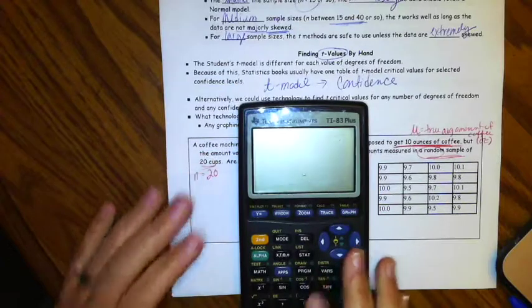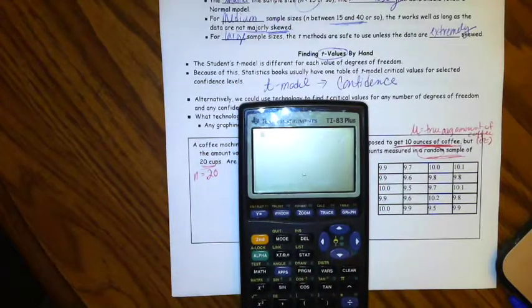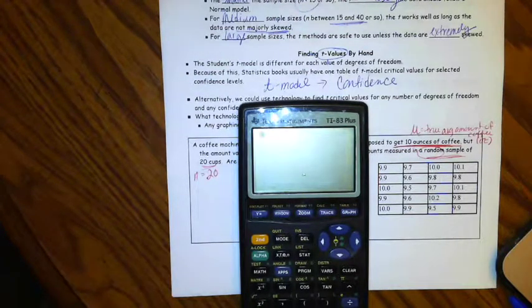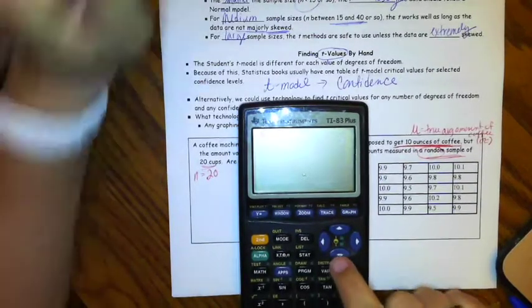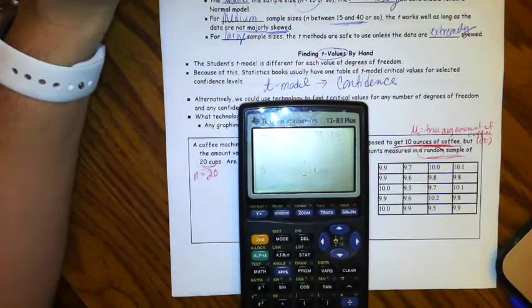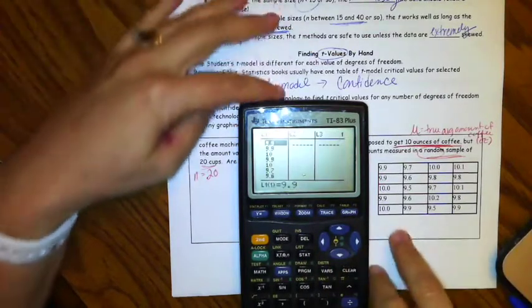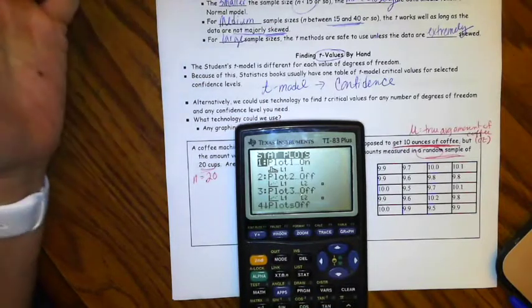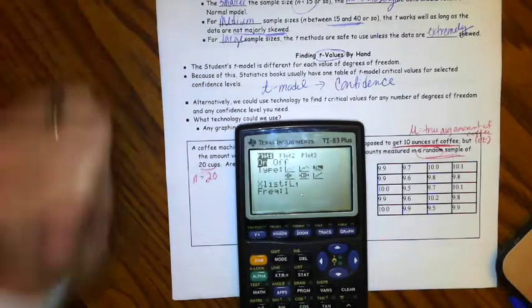Now, whenever you make a graph, you need to draw it on your paper. Let me say that again. Whenever you check a graph, you must draw it on your paper. I hope everybody just heard me say that. All right. So, I've already got my data in stat edit. You should have it in there. To make graphs, we go to stat plot, second y equals. This is a good little review because you all need to know how to do this.